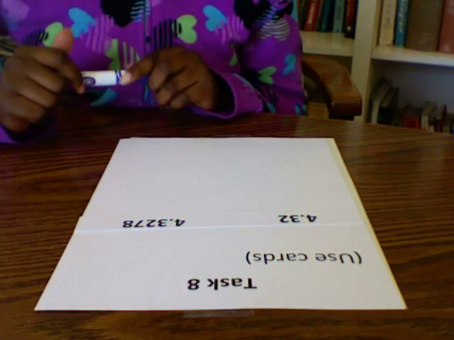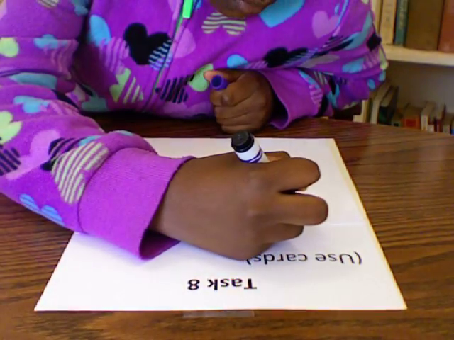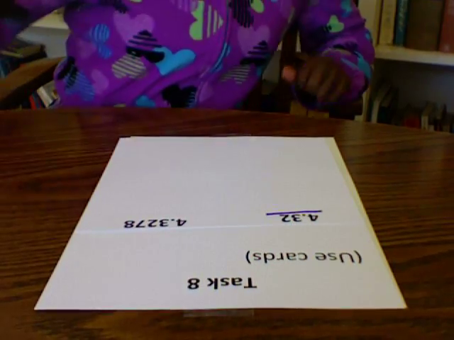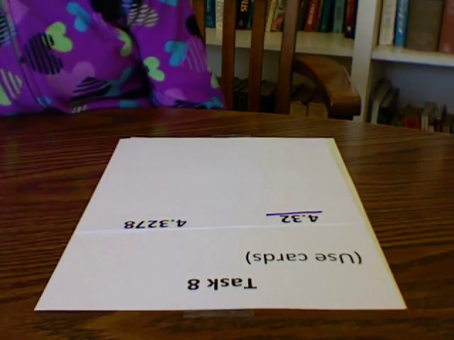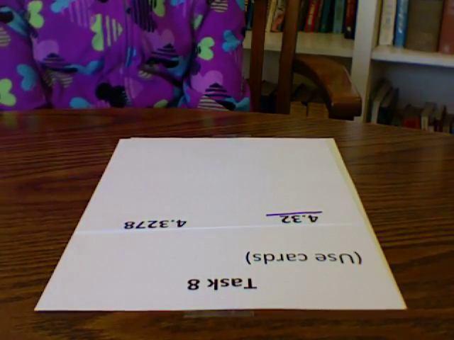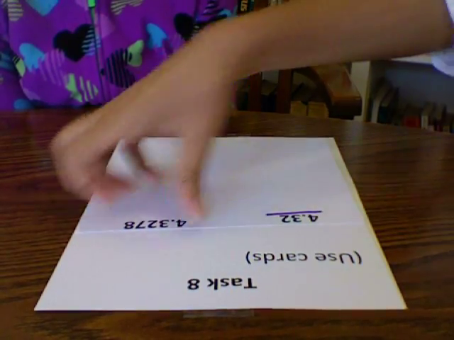How about with those two? Which one's larger? Can you underline it for me? And how did you know that one was larger? Not sure? No. Okay.